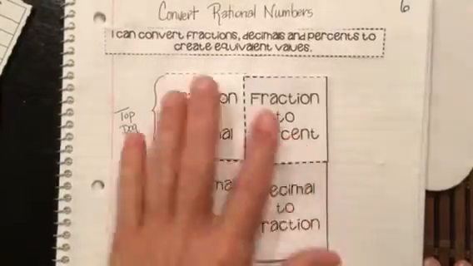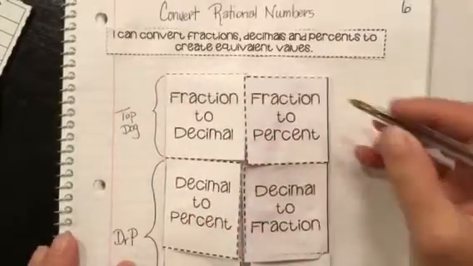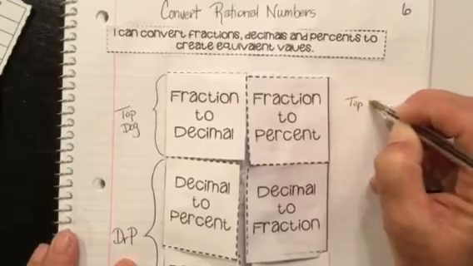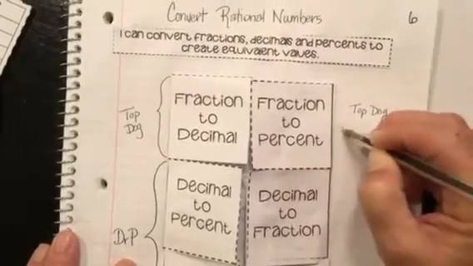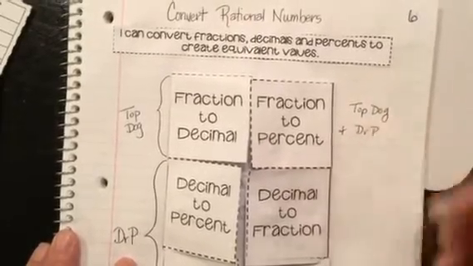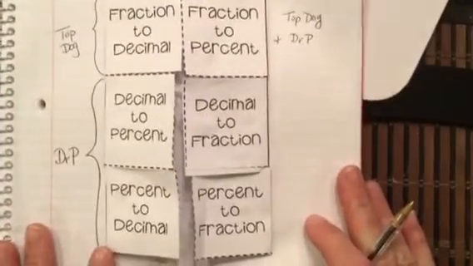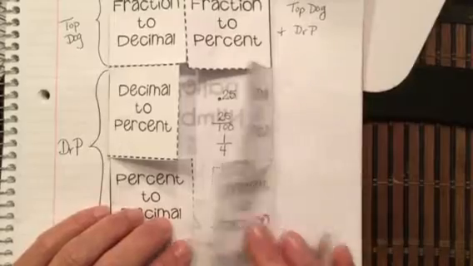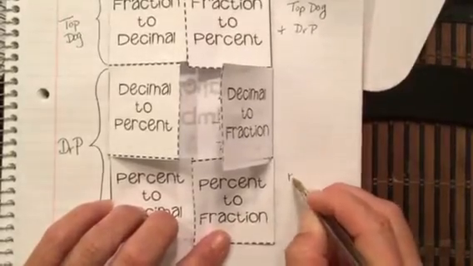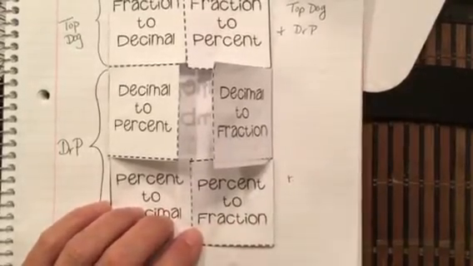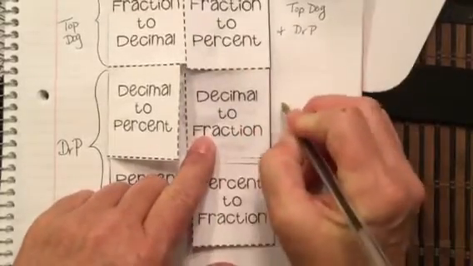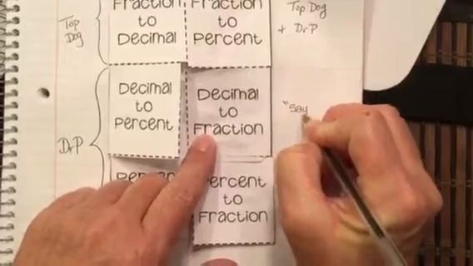If it's fraction to percent, you would have to do top dog first and then Dr. P. And the percent to a fraction is the opposite. I'm not going to reiterate that. That's pretty common sense. But the decimal to a fraction, you're going to say the name.